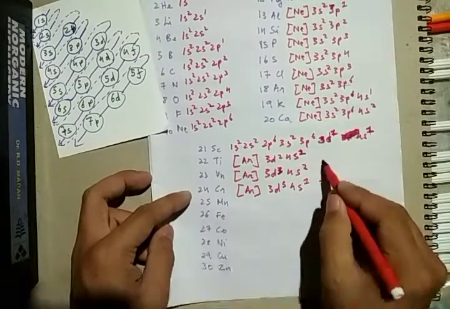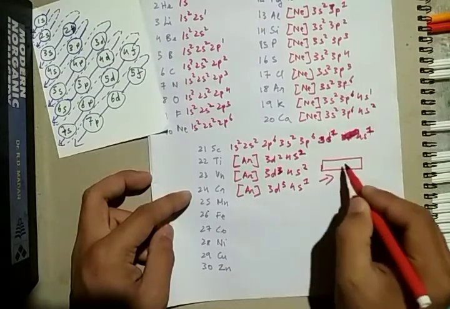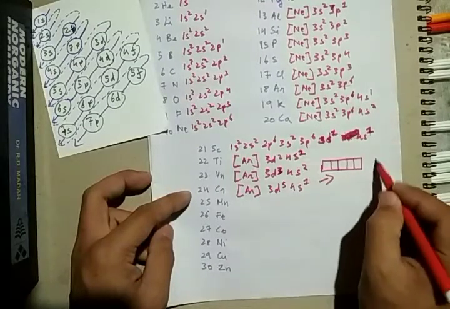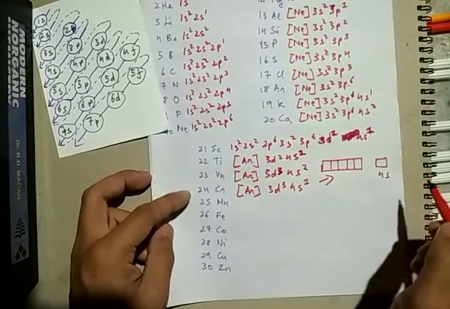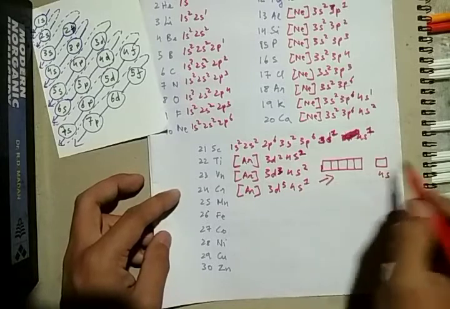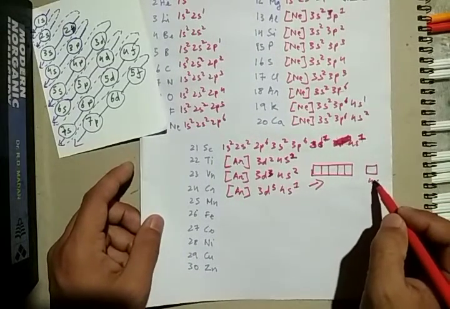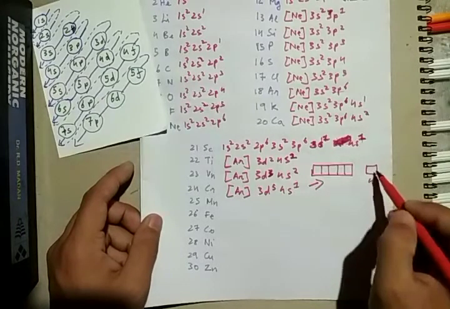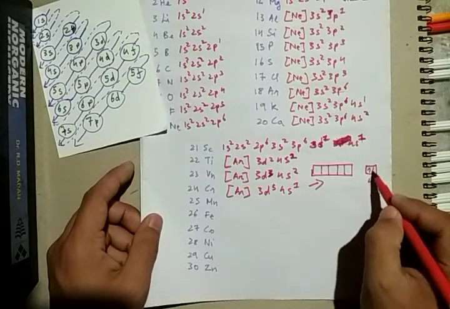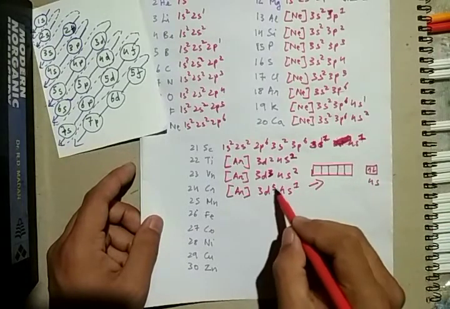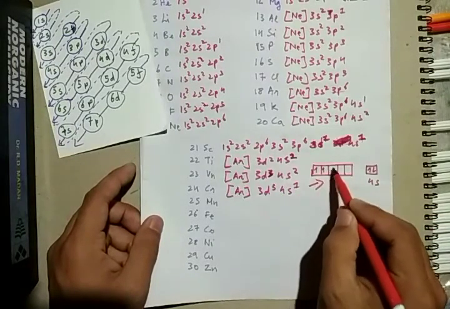Let's see here. In this case 4s will have 2 electrons, and 3d will actually be 3d4.